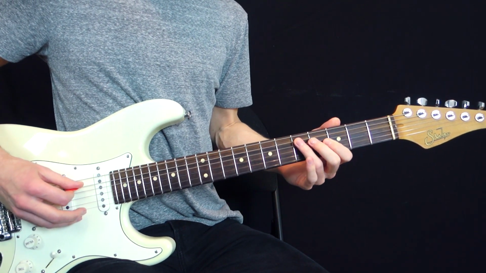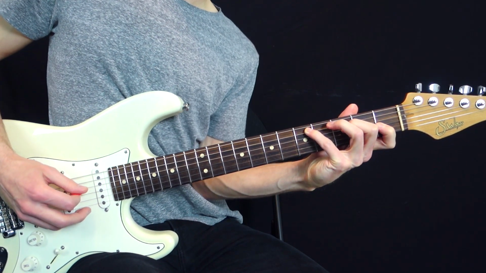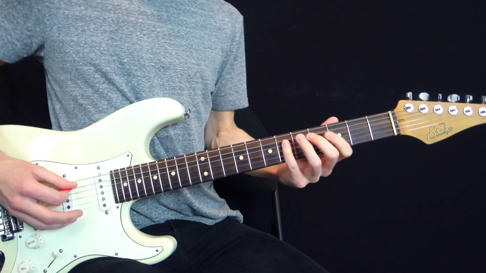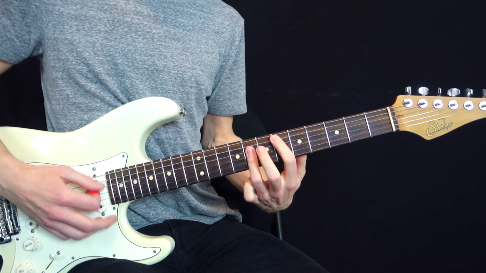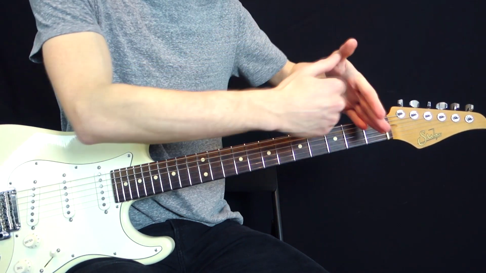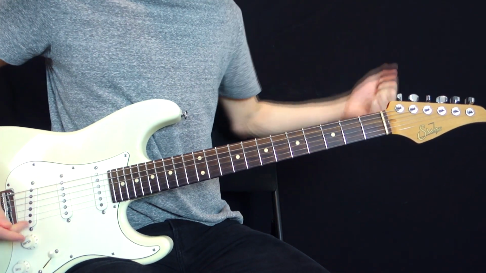Which builds a C minor chord. Then I'm gonna play 2, 4, 6, which creates a D minor flat 5. And then 3, 5, 7, which creates an E flat chord. And you get the principle. We stack the thirds and we get 7 chords in order to harmonize our natural minor scale.